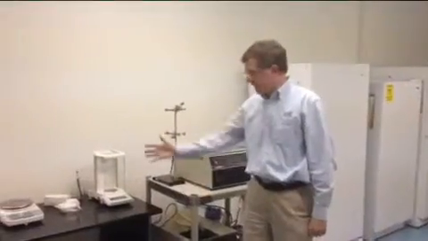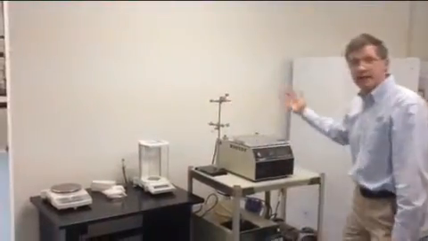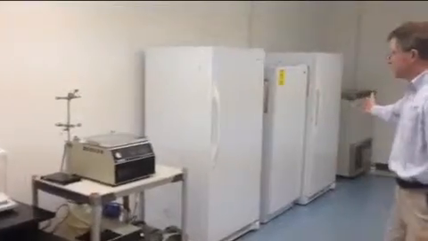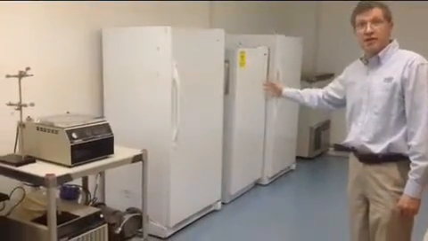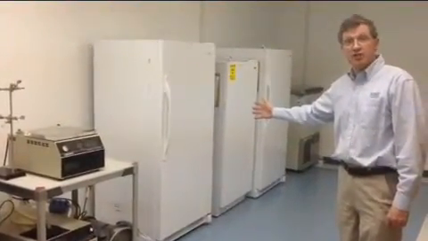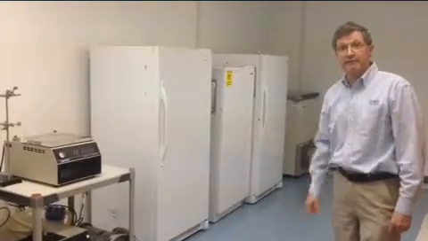So this is the area where we have our balances, and behind me we have our refrigerators and freezers that we use for storing our samples. Of course, these are backed up by our emergency generator that we have outside the back of the facility.